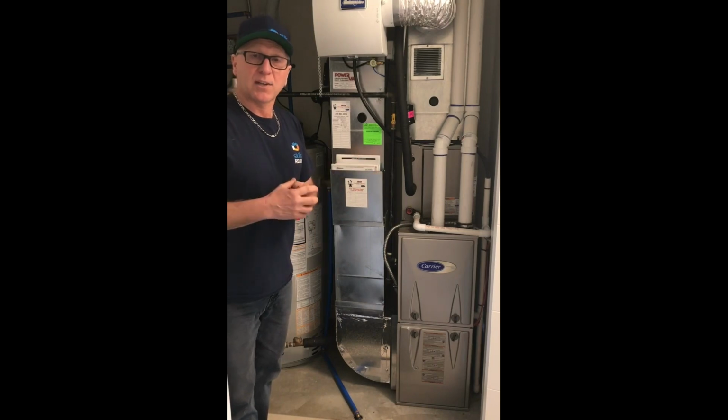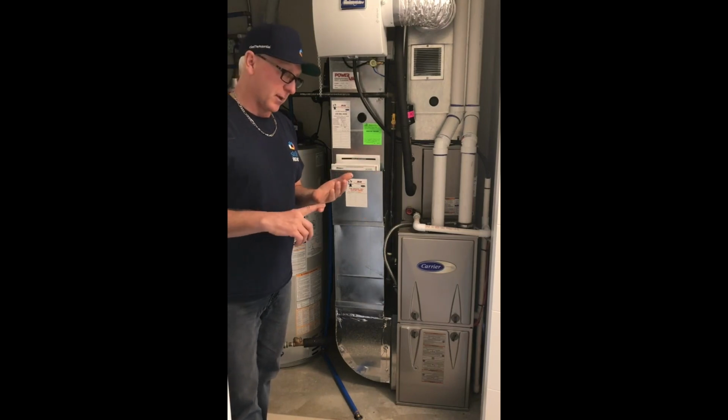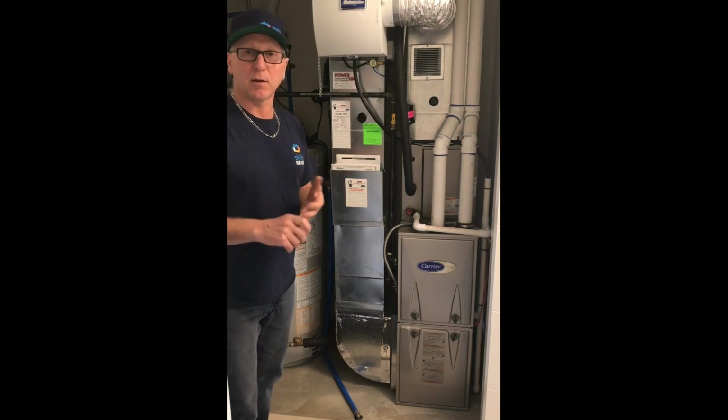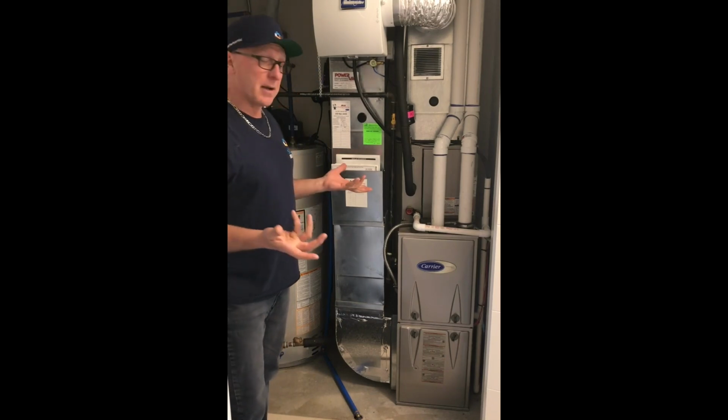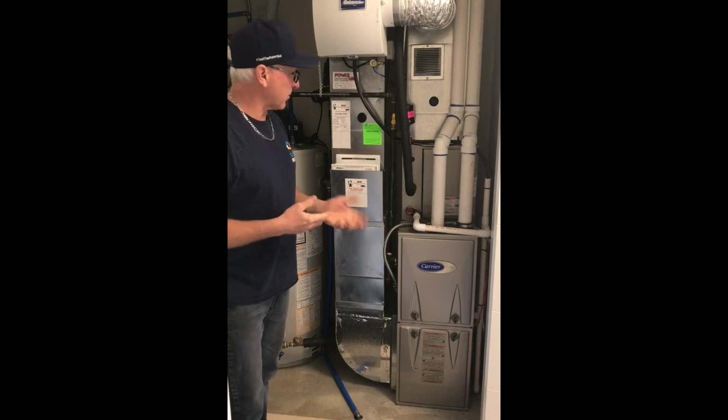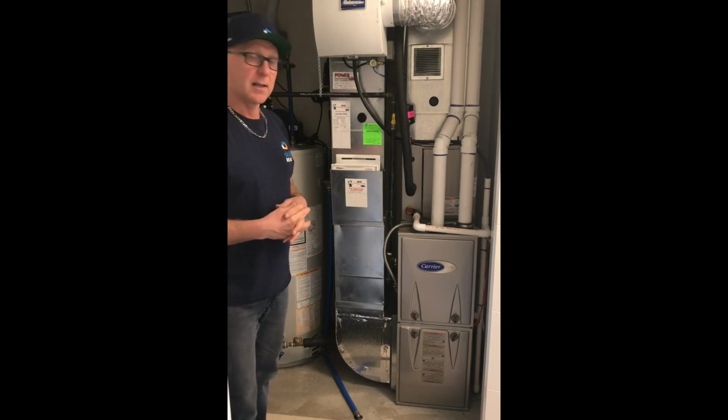Centrally located in the house, I have a thermostat that controls the heat, the air conditioning, and how much humidity is in my house, which is a humidistat. Anyways, if I'm in the heating season, I turn my thermostat, it calls for heat.